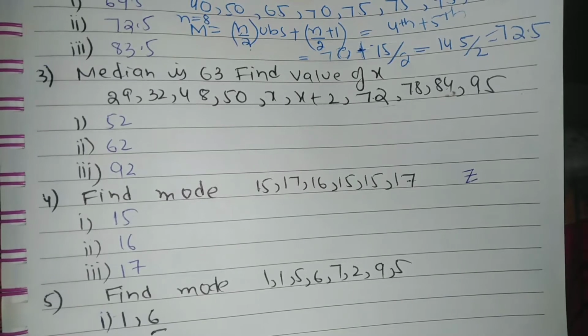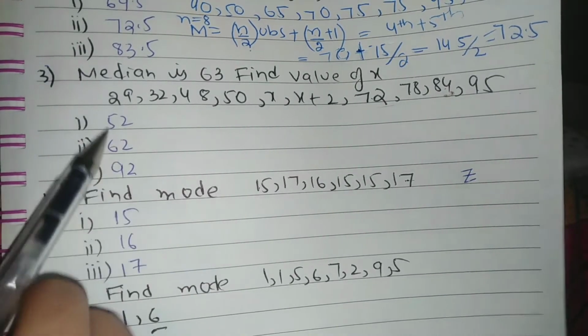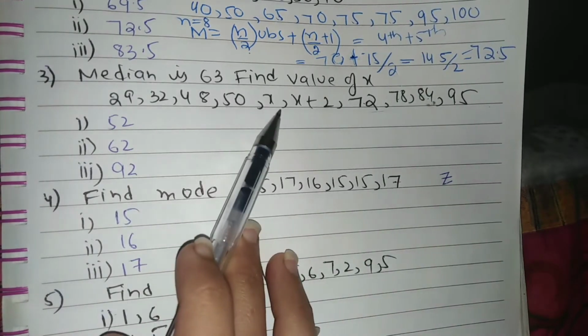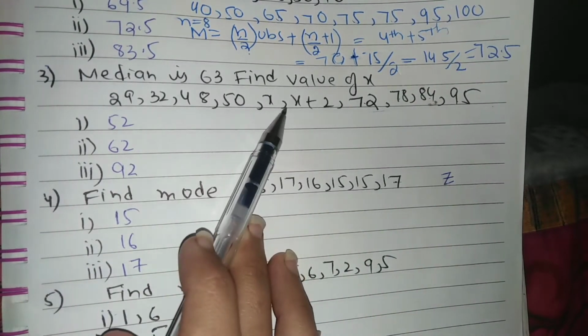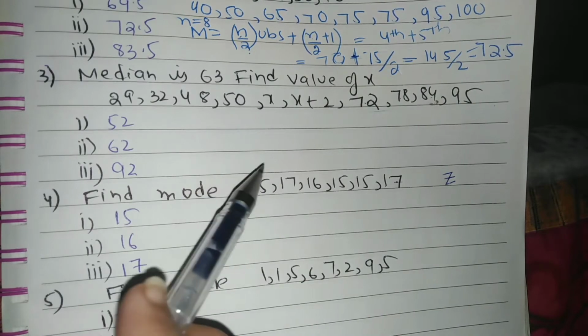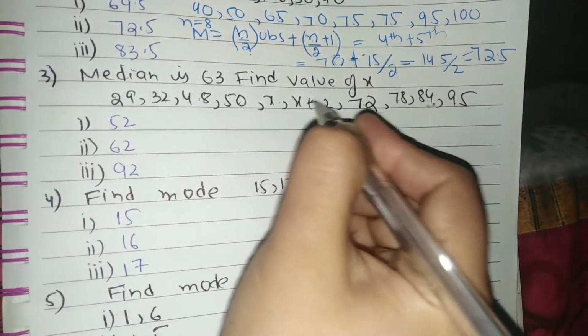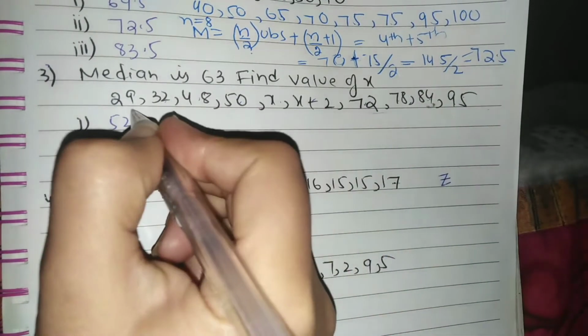Next question. As you can see, the series is already given in ascending order and there are some unknowns which are x. How many numbers of term? 1, 2, 3, 4, 5, 6, 7, 8, 9 and 10.